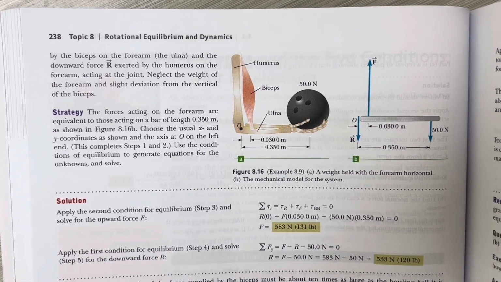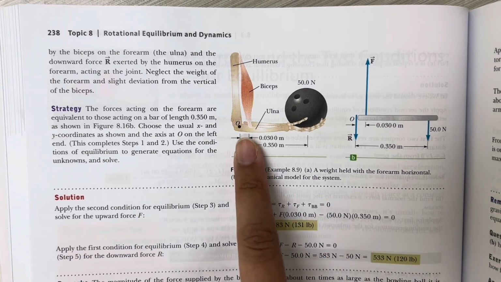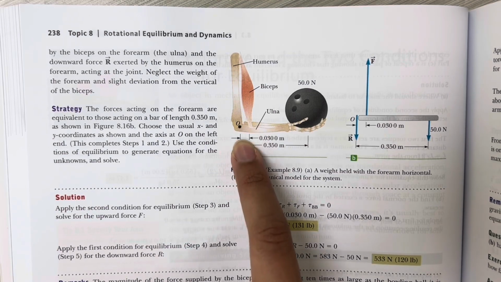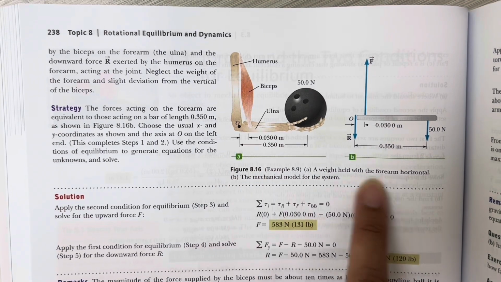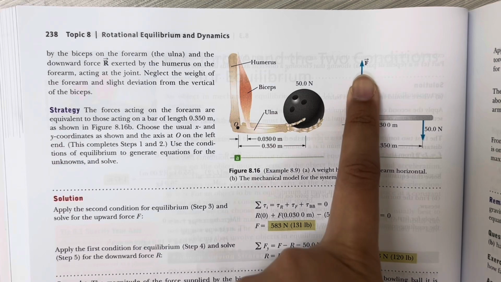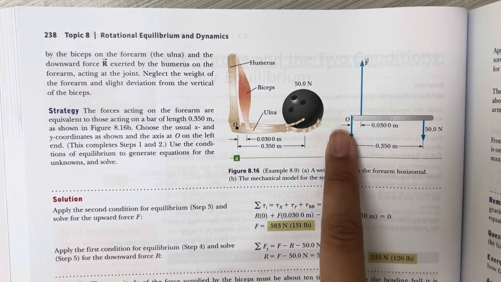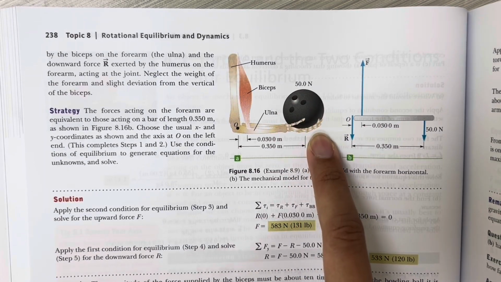Right now you will have 3 torques. Where are they? Your first is at the resultant here, the force from the humerus, if I'm not mistaken. The second is the force at your bicep here. The third is the torque from the bowling ball itself, the object.